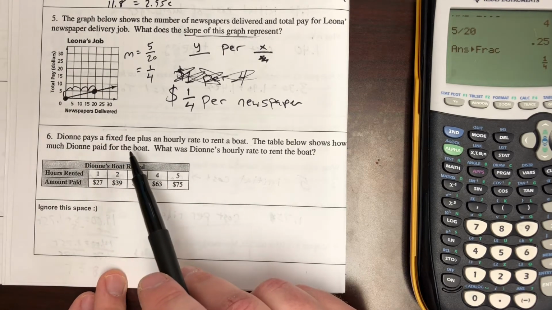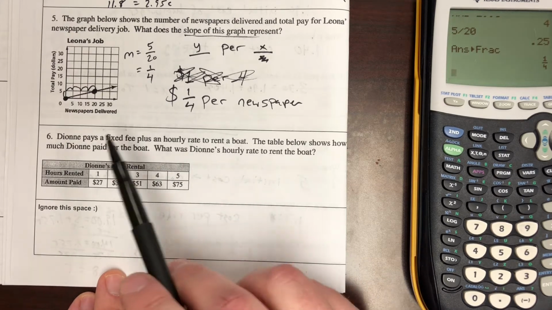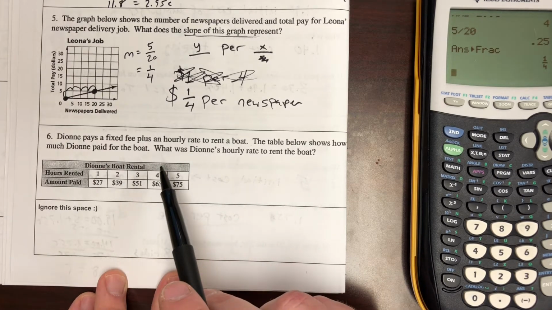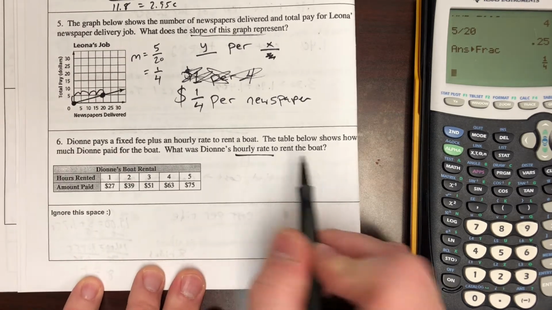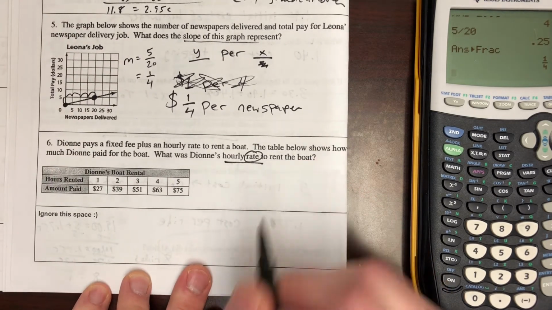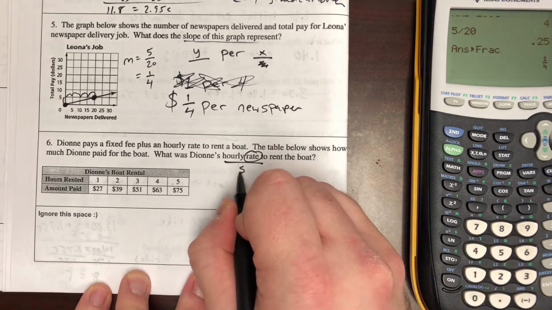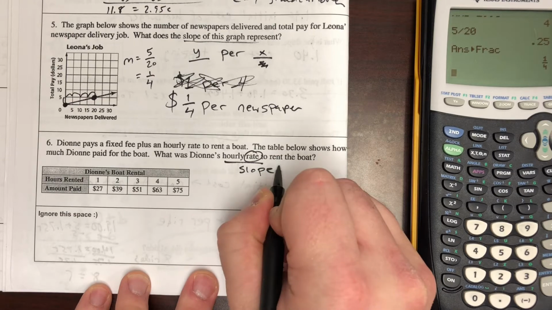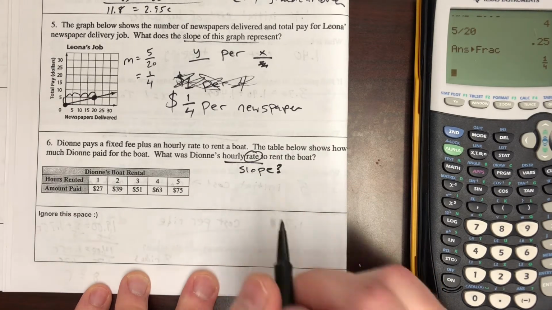Dion pays a fixed fee plus an hourly rate to rent a boat. The table below shows how much Dion paid for the boat. What was Dion's hourly rate to rent the boat? Hourly rate. That's another way. Whenever you see that word rate, it's generally asking slope a lot of the time. It's possible it could be different.